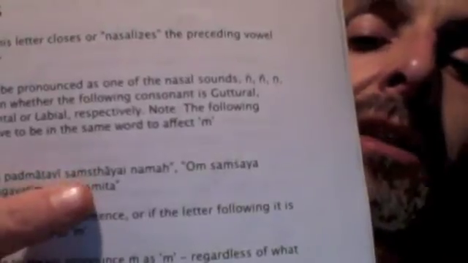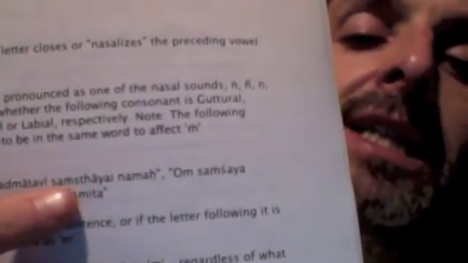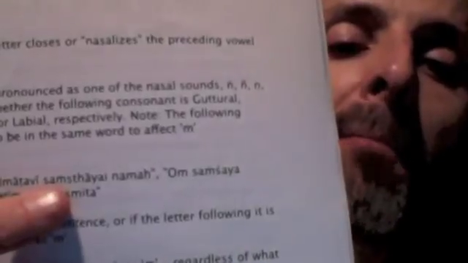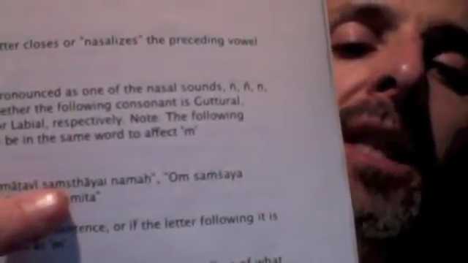Sanstha. See there? That makes it flow nice and easy with no extra mouth movement in this nasalization. Sansthaye. Whereas if we were going to make that a labial nasal, which has the lips closed, a labial nasal means the letter ma. If we were going to do that, then we would have to say samstha.